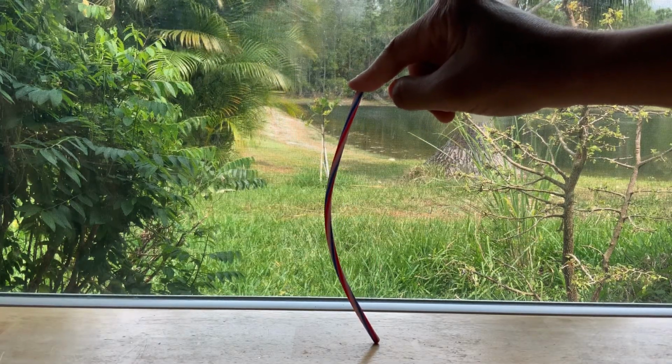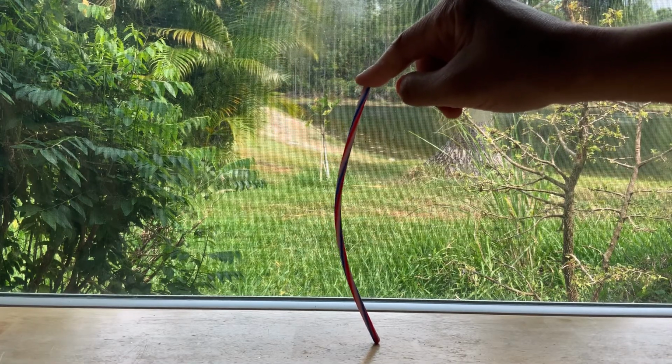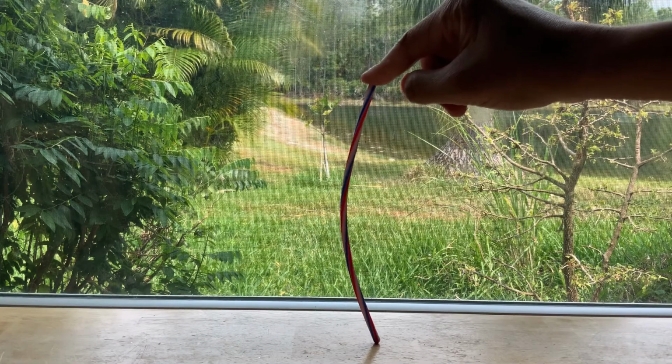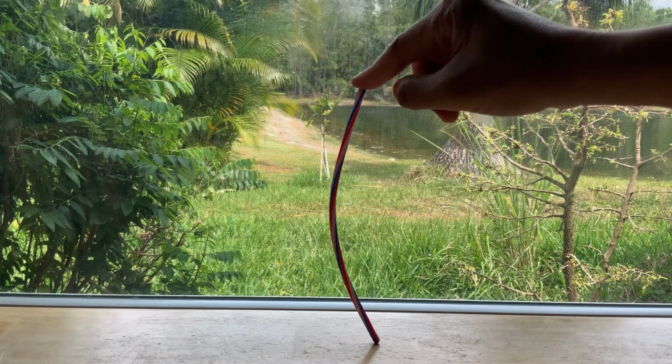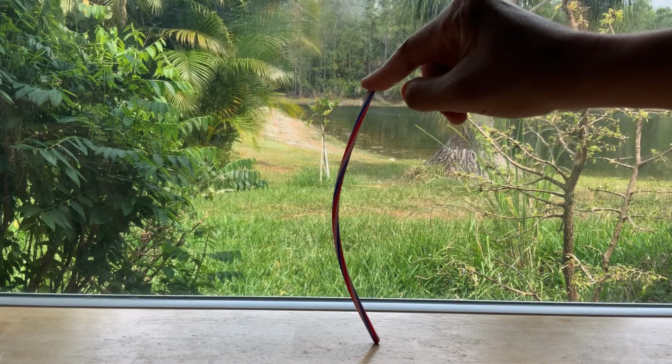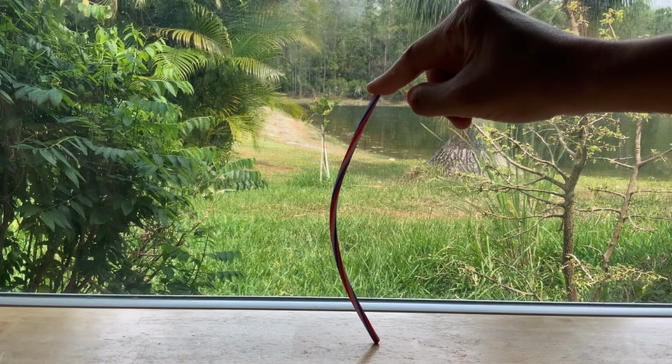When you design, you have to take care of this, because even if the member does not crack or crush, if it buckles like this, it will be unstable, and no one wants to live in that building or structure.